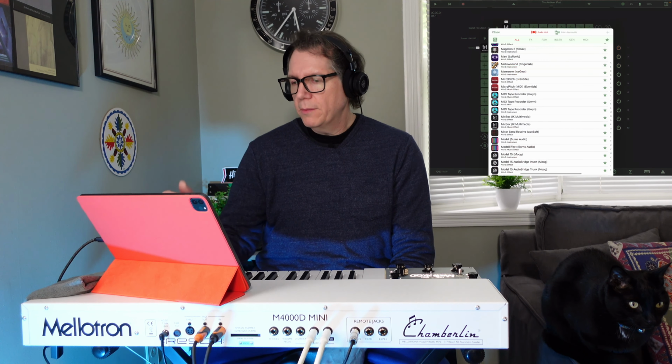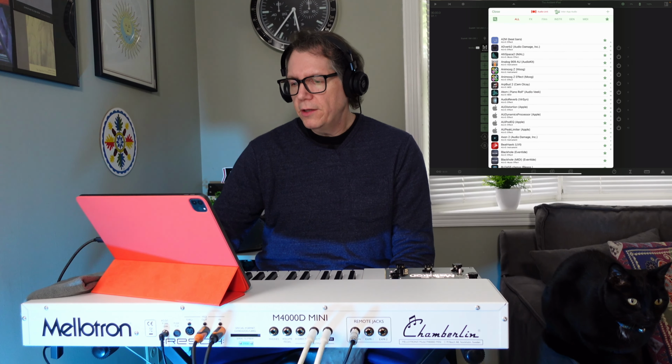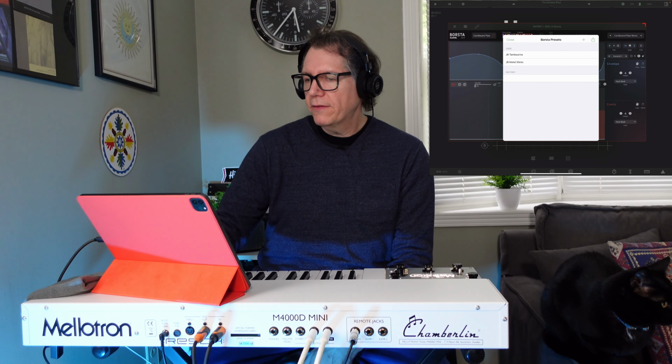No other effects really, but maybe some drums. I've been using Borsta, which is a fairly new percussion app. What this app does is objects around the house, kind of, but also percussion instruments with a focus on playing them with brushes. And I think I have a couple of things set up here.